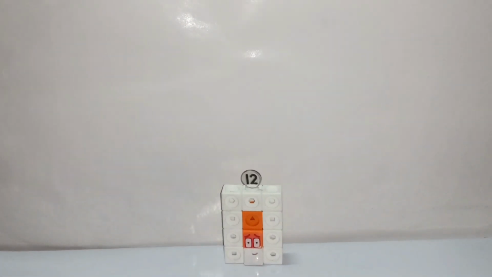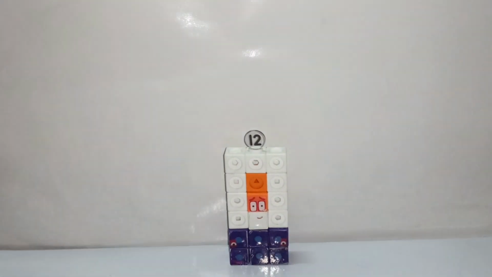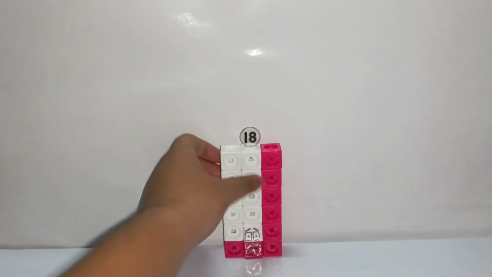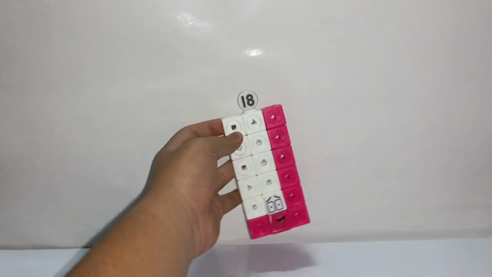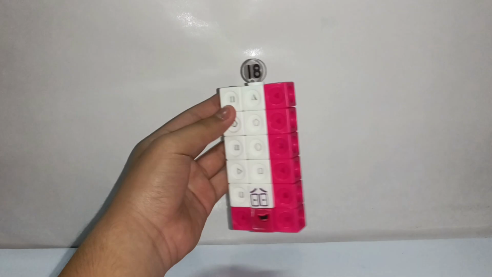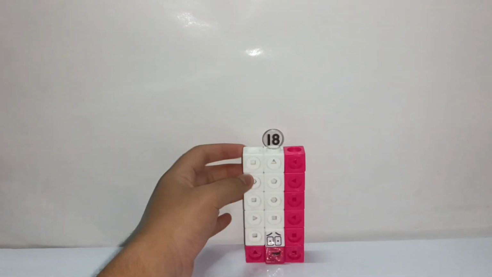Alright, let's add another 6 again. So we got 3 6s. So 3 lots of 6 are 18. 18 is made out of 3 6s. Well, 18 is also a member of the Super Rectangle Club, just like his sister, 12.